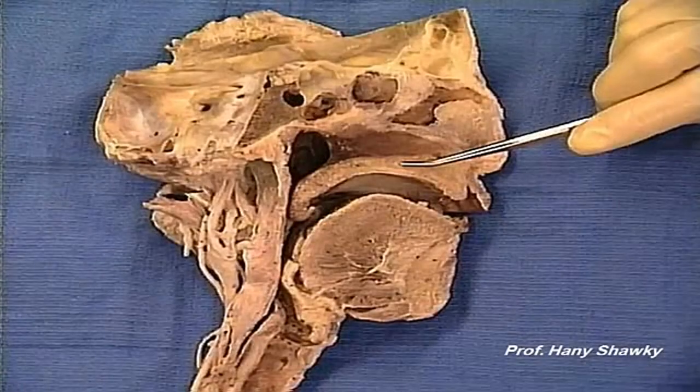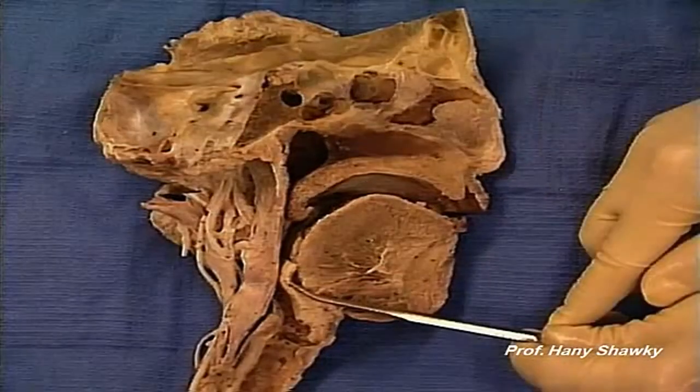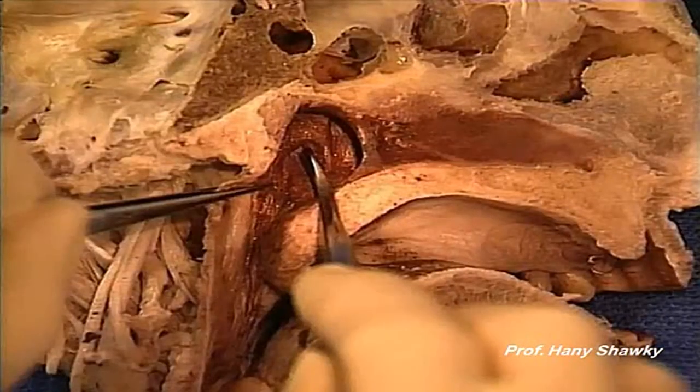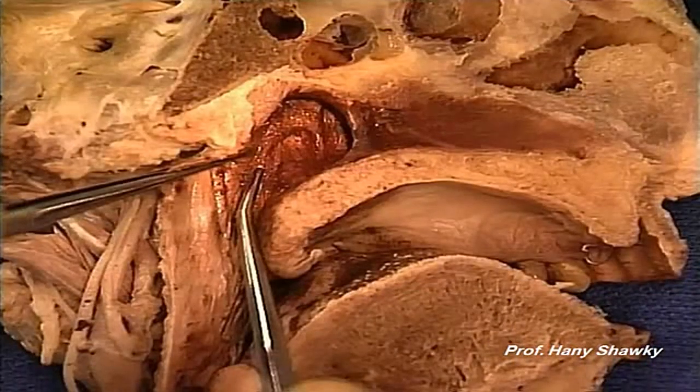In the sagittal section of the head and neck, we can see the hard palate separating the nose from the mouth. Behind it is the soft palate separating the nasopharynx from the oropharynx. This is the epiglottis that separates the oropharynx from the laryngopharynx. This is the posterior nasal aperture or choana. This is the opening of the auditory tube or eustachian tube. Above it is the tubal elevation. And this is the salpingopharyngeal fold.